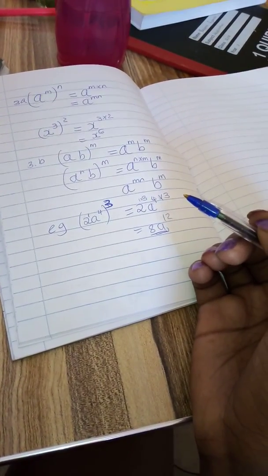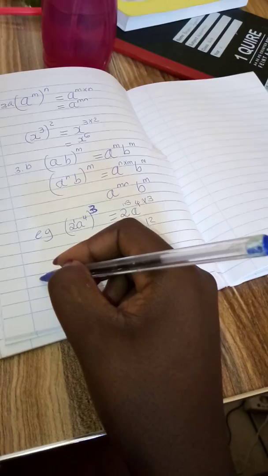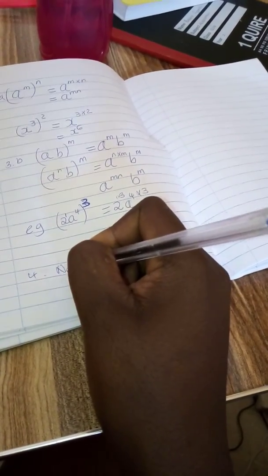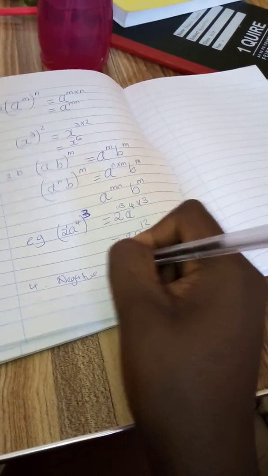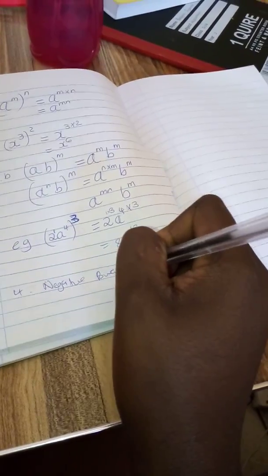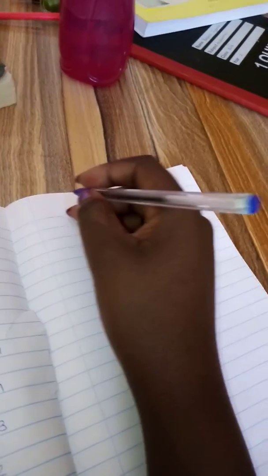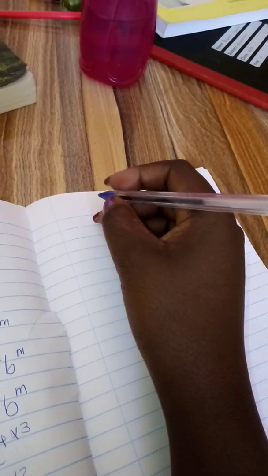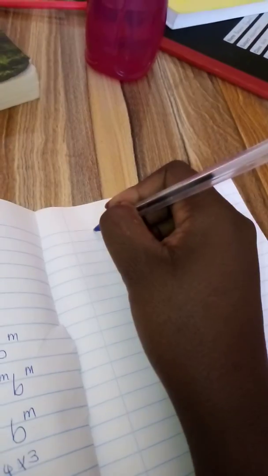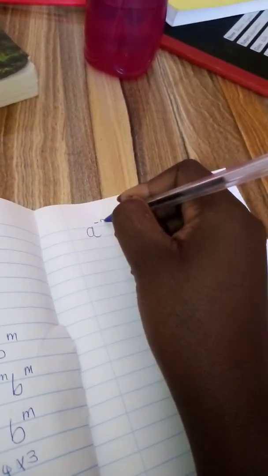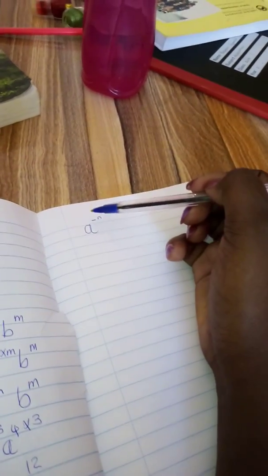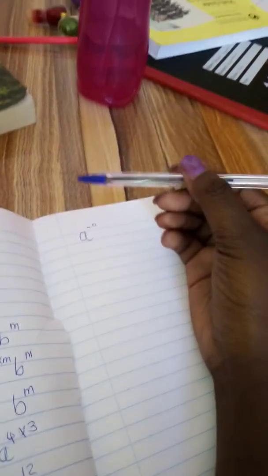What is the next one? The next one is the negative power rule. In mathematics, we don't leave our answers in negative forms. For example, a to the power of negative something. By negative forms, I mean the power shouldn't be negative. So you have to do all you can to make it positive.